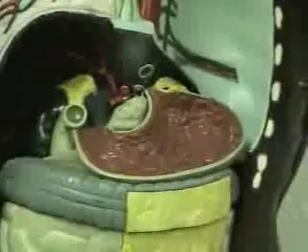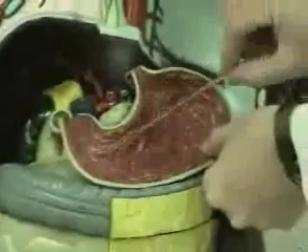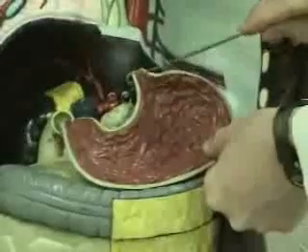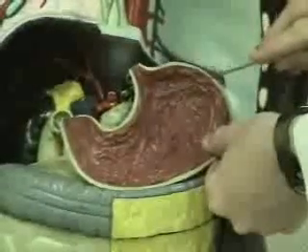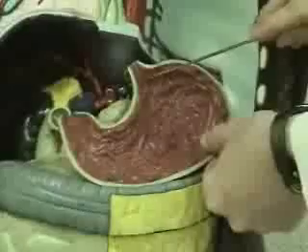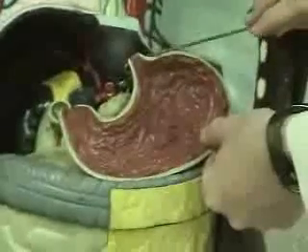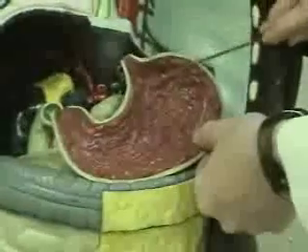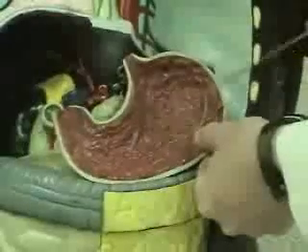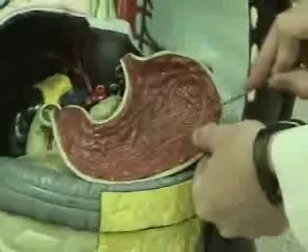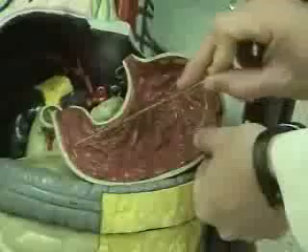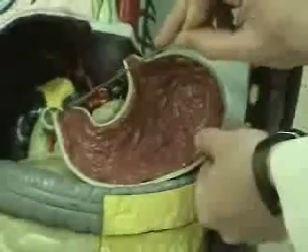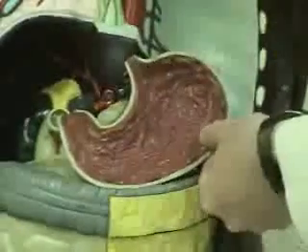Now, if I open the stomach, we can see inside the stomach many folds known as rugae. We can see where the esophagus entered the stomach, the region known as the cardia of the stomach. The area a little bit higher than the esophagus is known as the fundus of the stomach. Then the main body of the stomach with its rugae, and then the pyloric antrum leading over to the pyloric sphincter of the stomach.